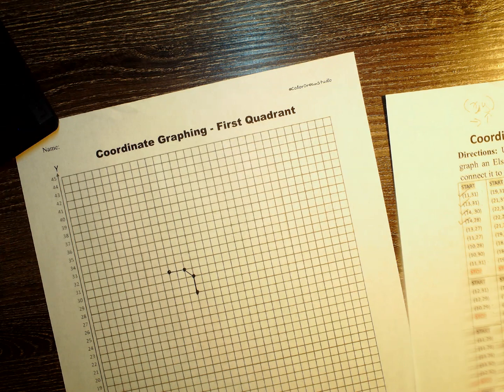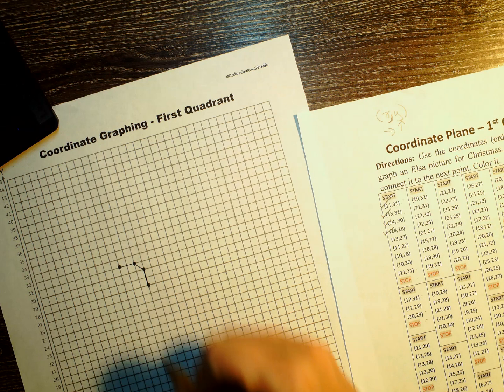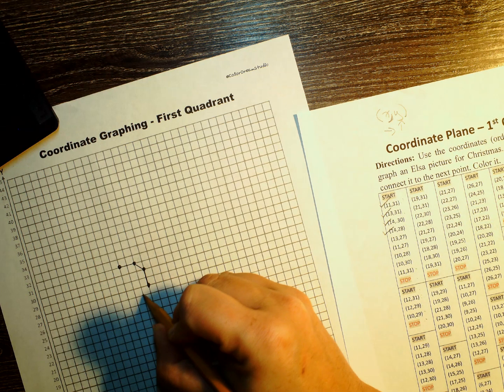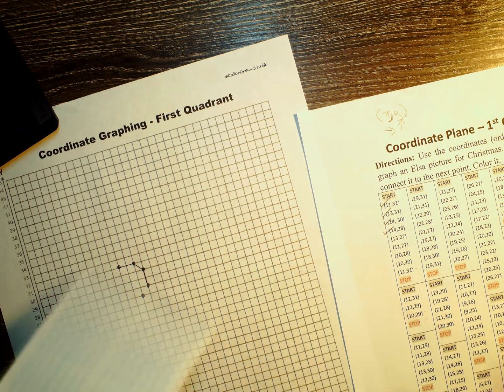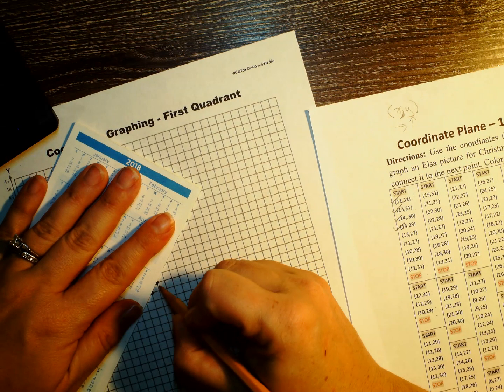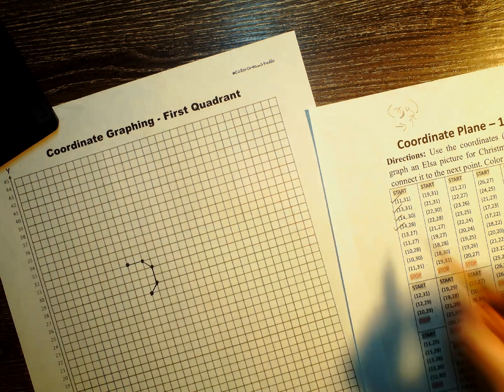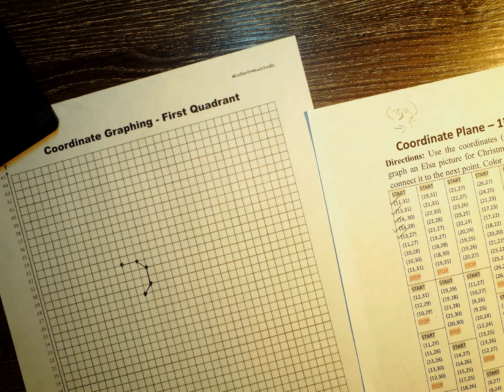Now I'm going to do 13, 27. So 13, 27. I wonder what I'm drawing. Is it the eye? I'm not sure. Okay, connect. 13, 27 is done.